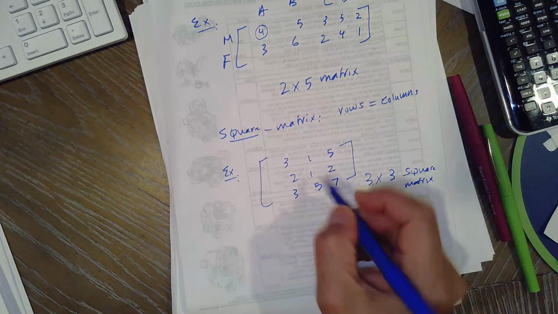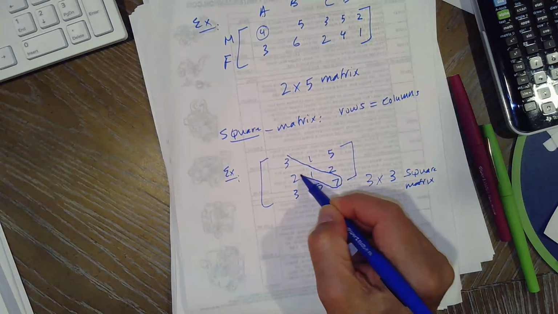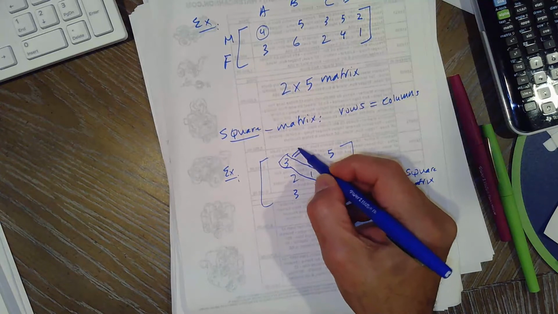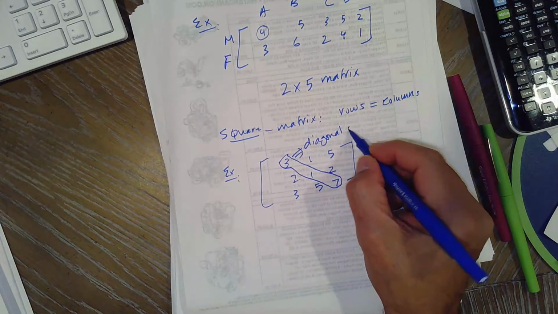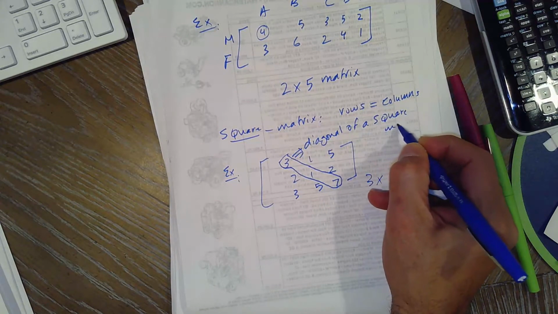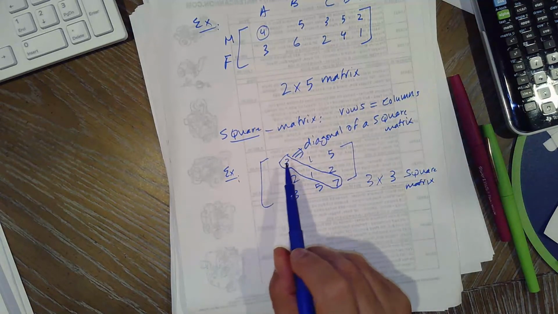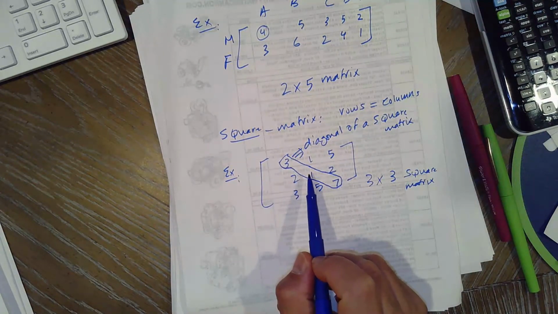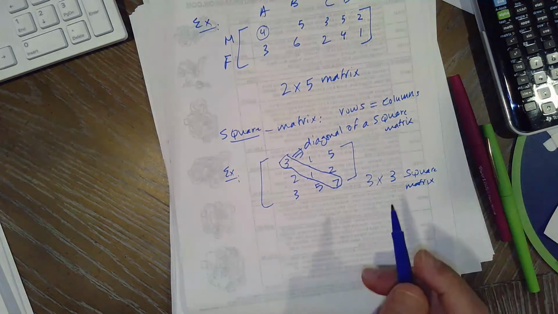And the entries along the first row, first column, second row, second column, third row, third column are called the diagonal of a matrix. We only talk about diagonal if it's a square matrix, okay? And we include in the diagonal those entries that are in the first row, first column, second row, second column, third row, third column, and so on.